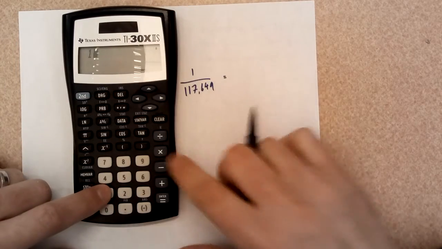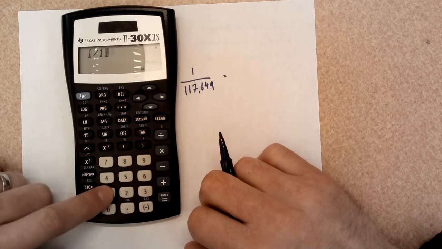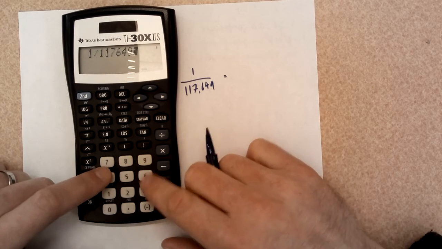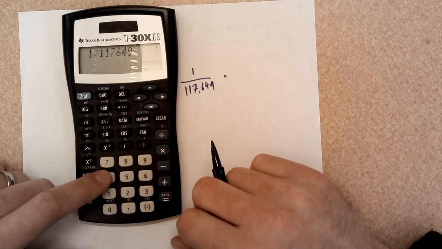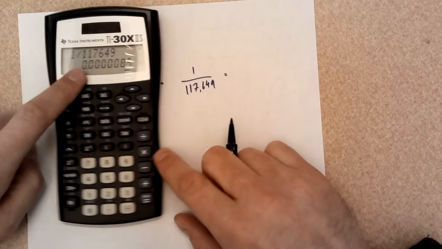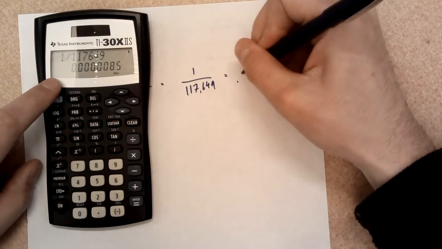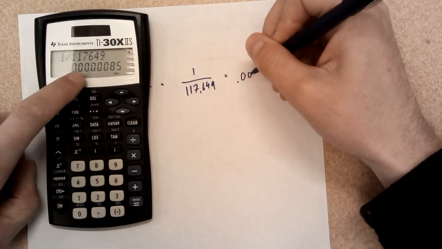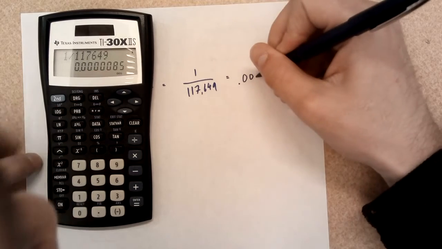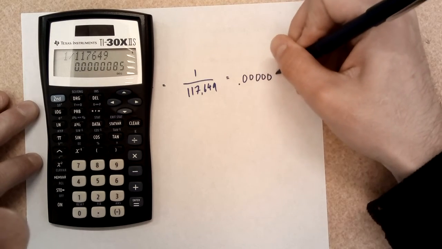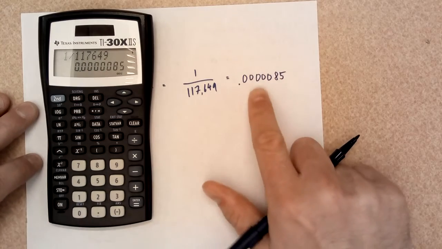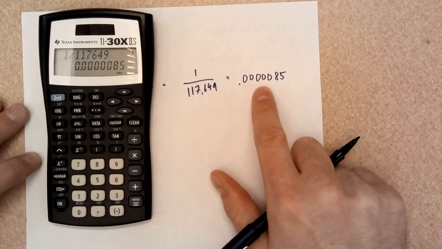What is 1 over 117,649? Approximately 0.00. How many zeros is that? 1, 2, 3, 4, 5 zeros. 85. So, yeah, ridiculously small.